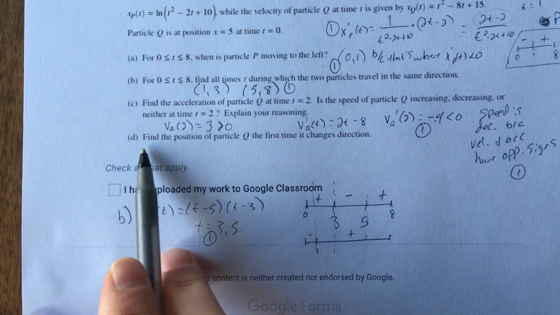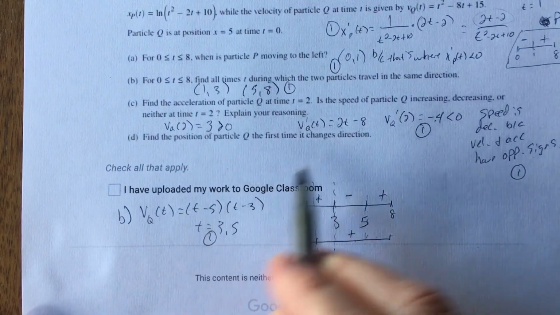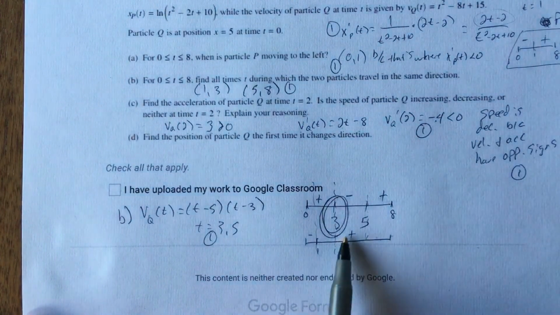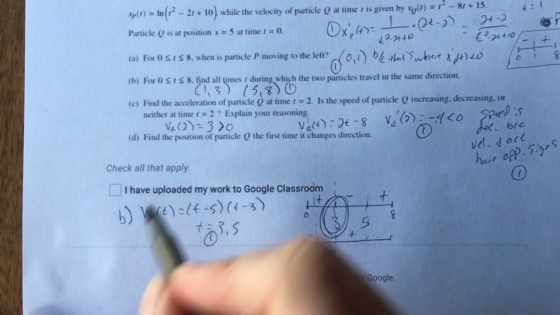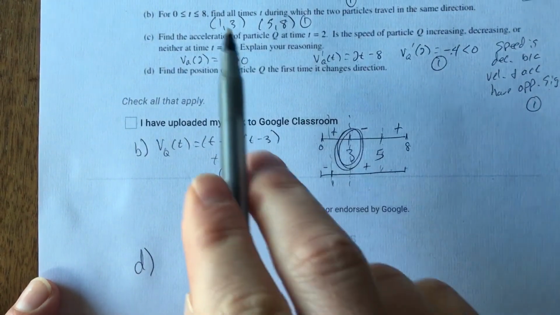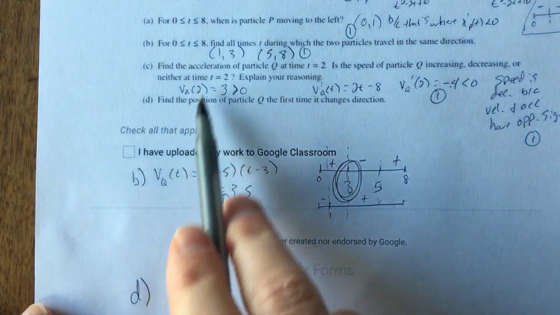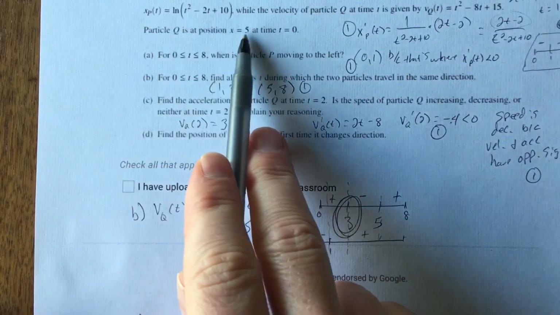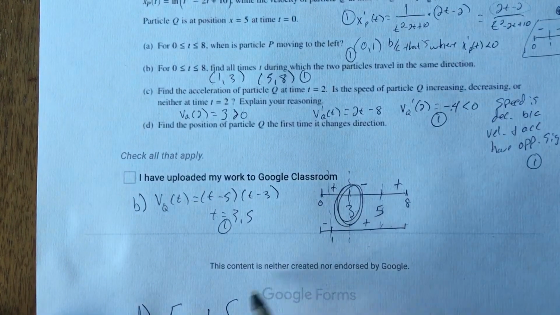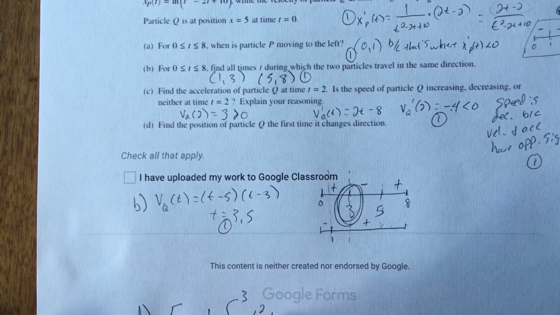All right, then the last one says find the position of Q the first time it changed direction. So the first time it changed direction was at t equals 3. So we're trying to find the position at t equals 3. So we'll do that down here. Anytime we try to find a future position, we have to ask ourselves, where was it before? According to the problem, particle Q had a position of 5 at t equals 0. So we're going to have 5 here, plus the integral from that time to the time we want, which is 3, of its velocity, which was given to us as t squared minus 8t plus 15.